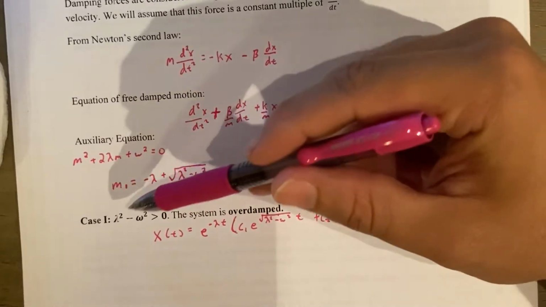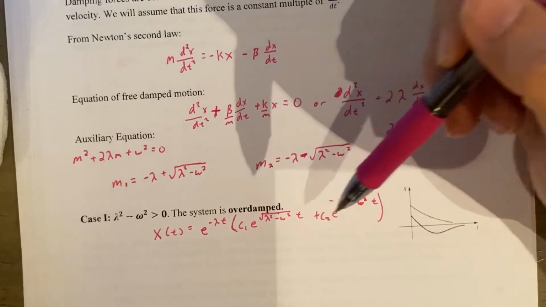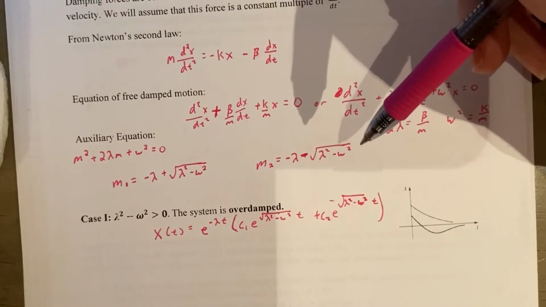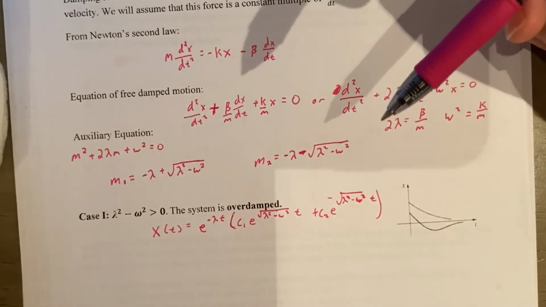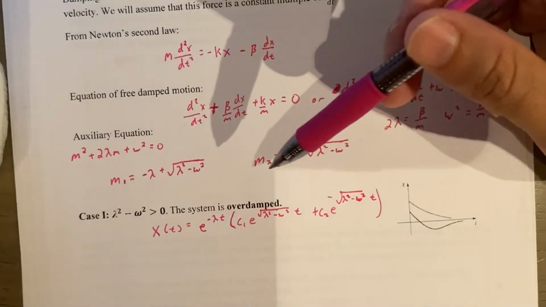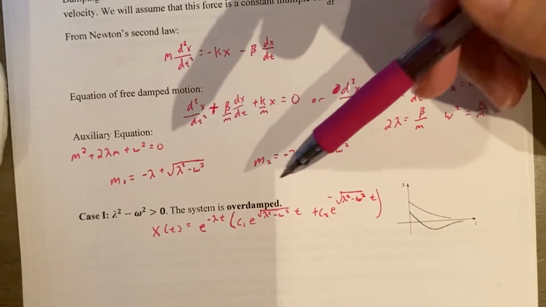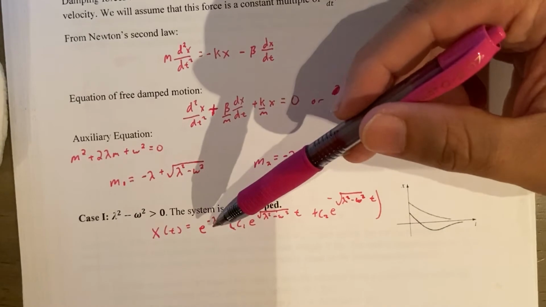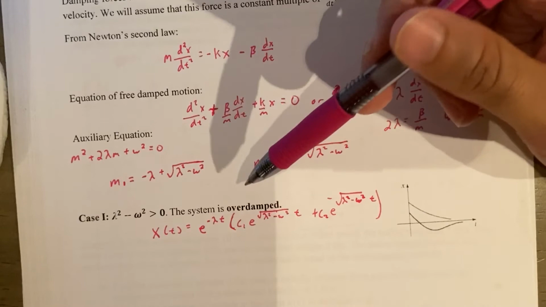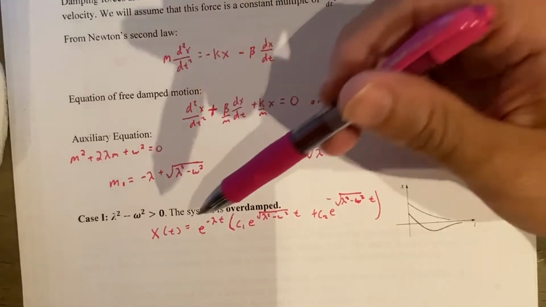So for case 1, lambda squared minus omega squared greater than 0 means that the system is overdamped, that the force acting against our spring is pretty big. And if this is the case, it's just kind of like case 1, where we're going to have two solutions. It's going to be c sub 1 times e to the m sub 1 t plus c sub 2 times e to the m sub 2 t, which can be simplified to this.